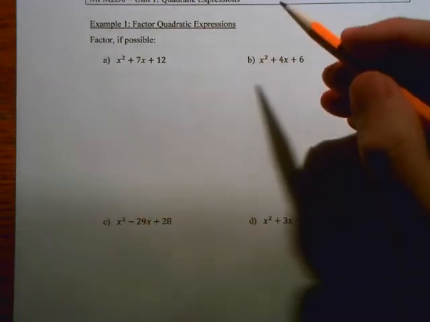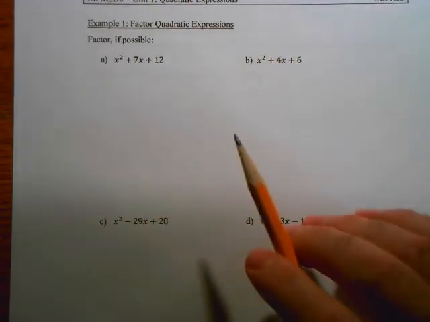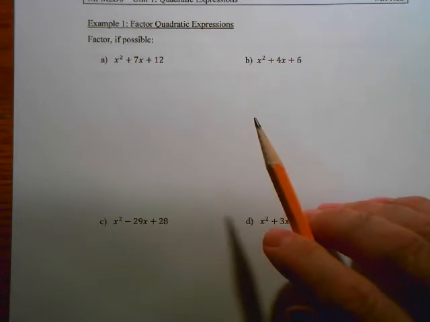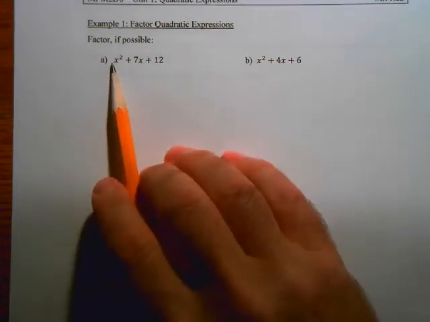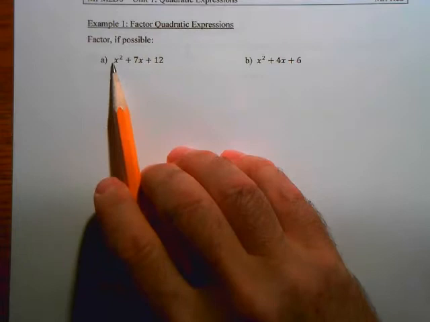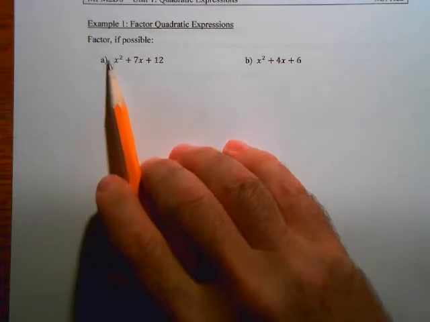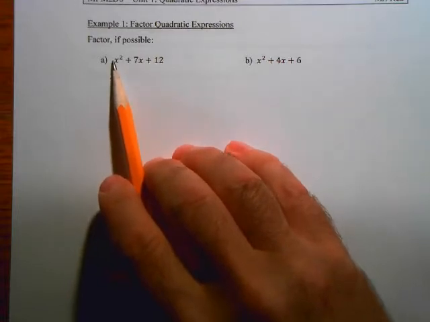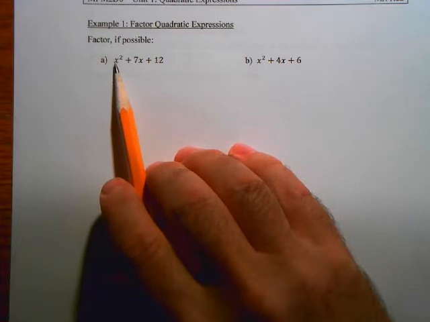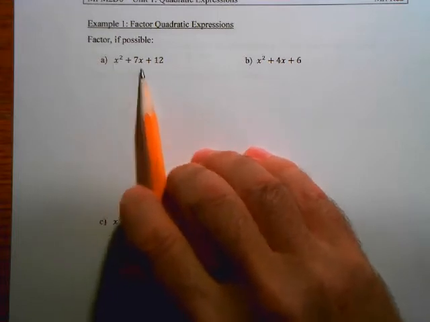Okay, so here we have our first, we call this a simple trinomial, because it's got no coefficient visible in front of the x squared. That's a sign that it will be using this technique. If you saw the number 2 in front, or 3, or whatever, you wouldn't be using this technique. It's got to start with x squared.